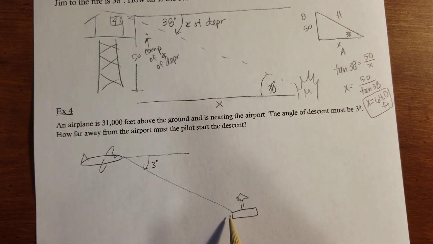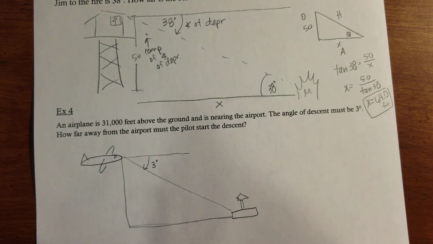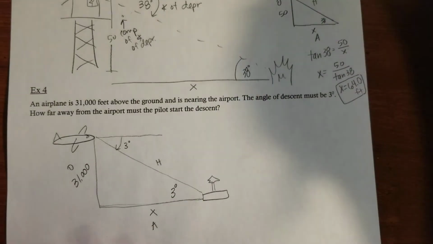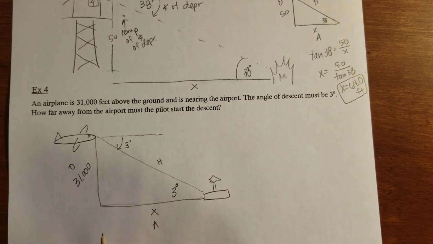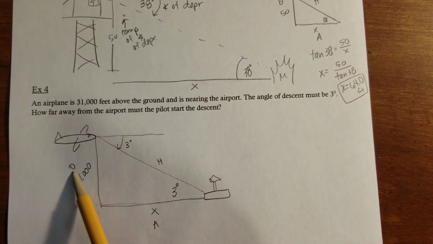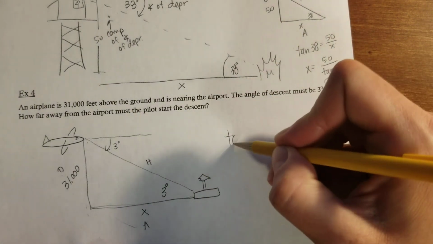So we're actually looking for where our plane needs to be. How far away does the plane need to be to start descending? So we're looking for x right there. So go ahead, pause the video, see what you can come up with. All right, you'll see that I added a few things to my picture. I added my 31,000 feet, how far above the ground it was. I labeled my sides opposite, adjacent, hypotenuse. So based on what I have, I'm going to use the tangent function.